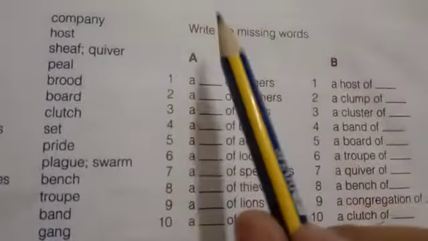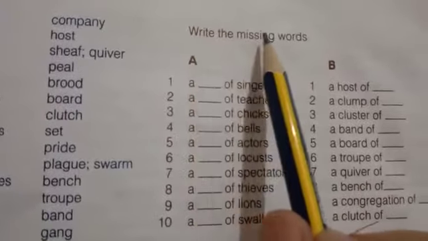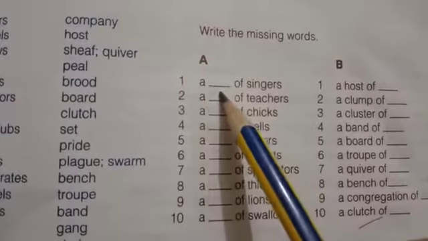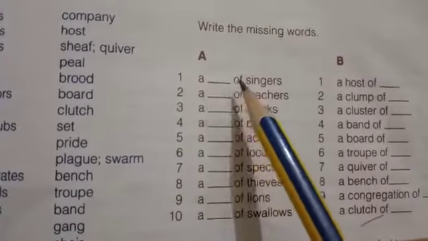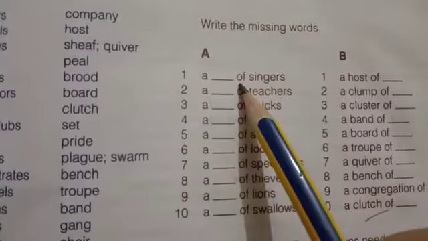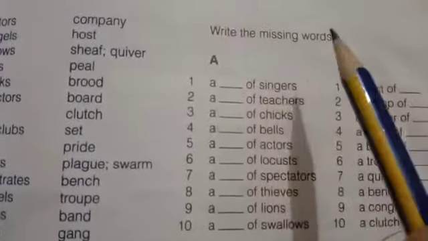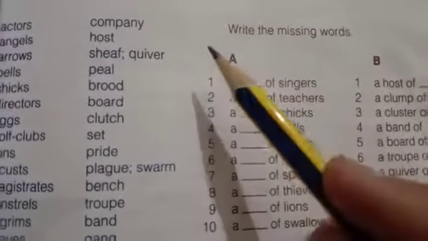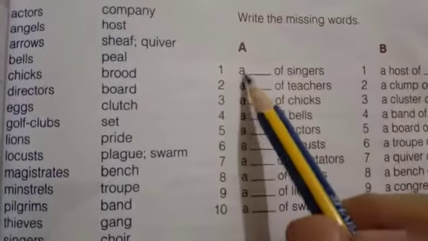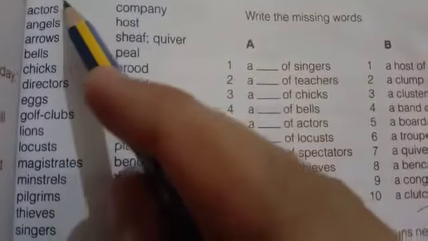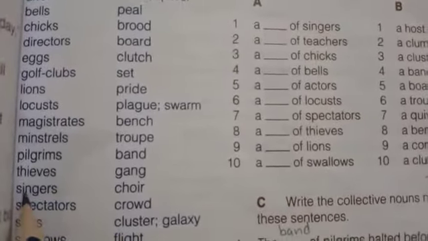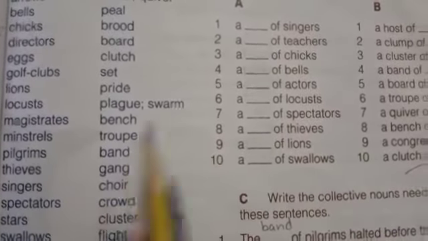Now you have to read out your question number 1. Write the missing words. Okay. Here are the words. In these sentences, we have to put a collective noun. A collective noun represents a group of persons, animals, or things. So you can also take help from this side. First of all, we have a dash of singers. Let's find from here. What is a group of singers called? Yes, a group of singers is called a choir.